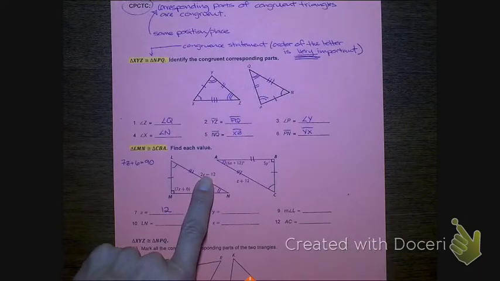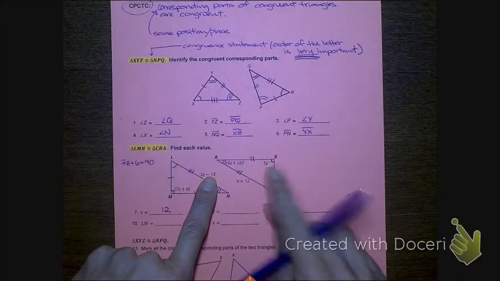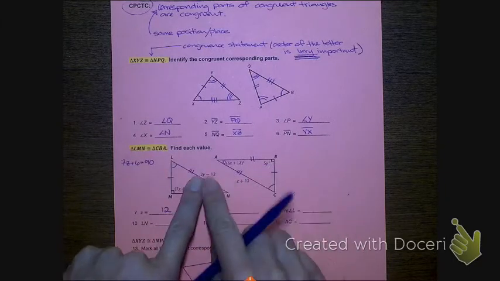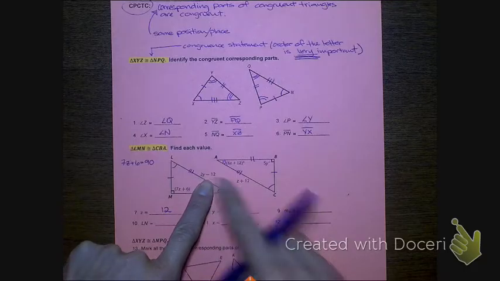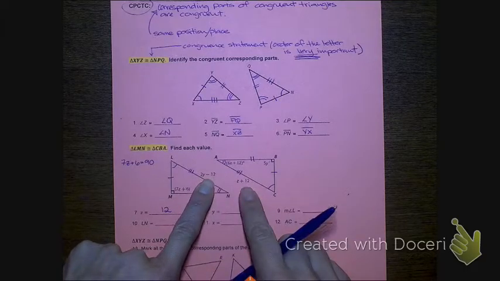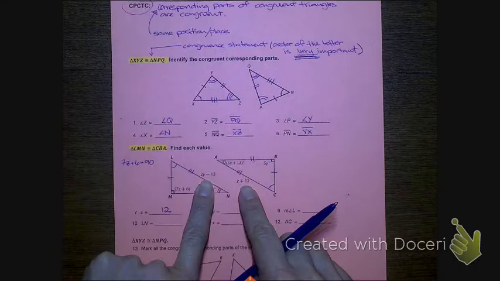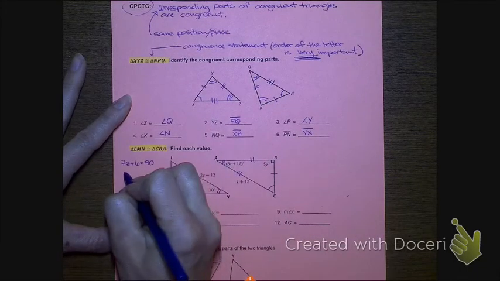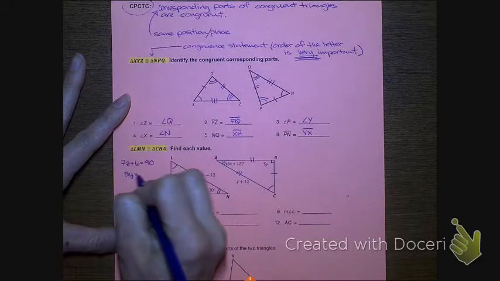Where else? 5y. This is a side. This is an angle. Are we going to set those equal? No. This side is congruent with this side, but we talked about we're not really going to be able to solve that equation yet, right? Or we could just say this one equals how much? 90. Okay, that's probably easiest, right?